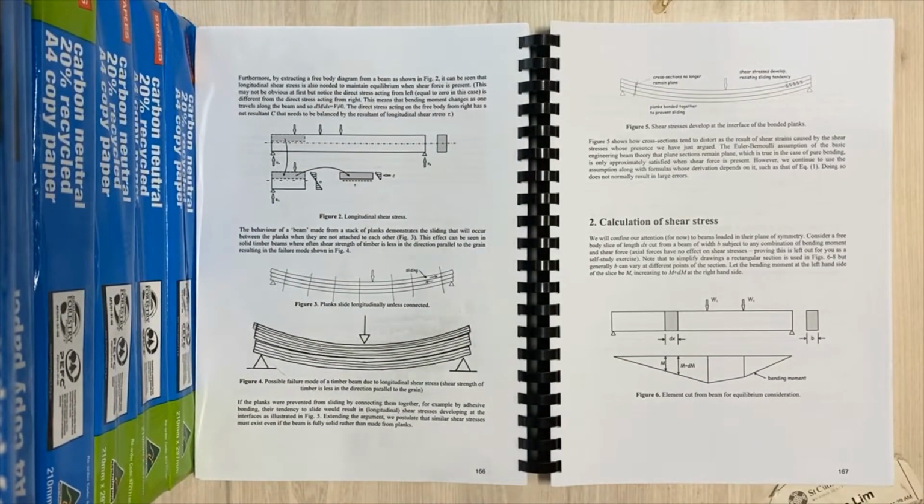And the other assumption, of course, is that when you type into Google deflection of simply supported beam under point load, the equation that Google would give you relates just to the bending stresses. It doesn't relate to the shear stresses, because normally the deformation caused by the shear stresses is very, very small compared to the bending stress.